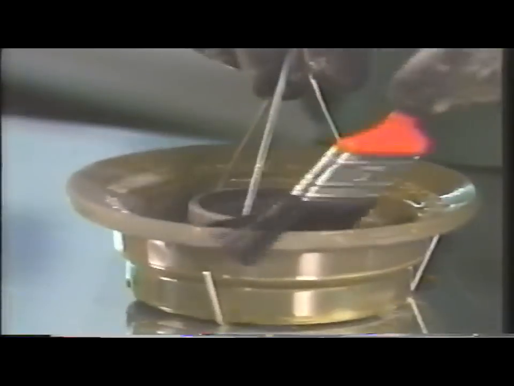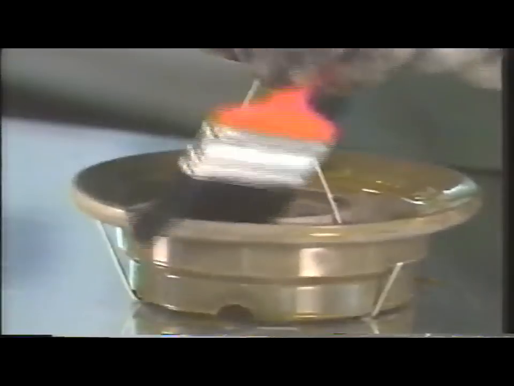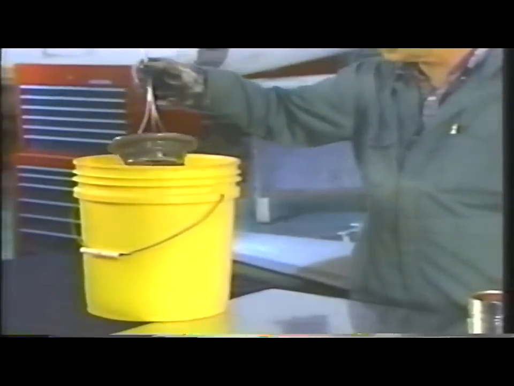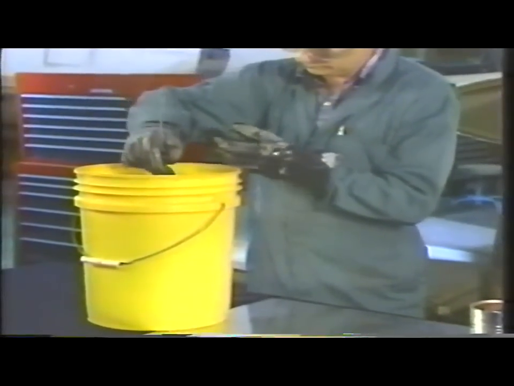Mix the conversion coating according to the manufacturer's instructions. Apply to the surface with a stiff bristle or paintbrush. Quickly rinse the area with water to neutralize the solution and stop the reaction process. Repaint the treated area with the paint mentioned in the manufacturer's specifications. This should include an epoxy primer and top coat system.